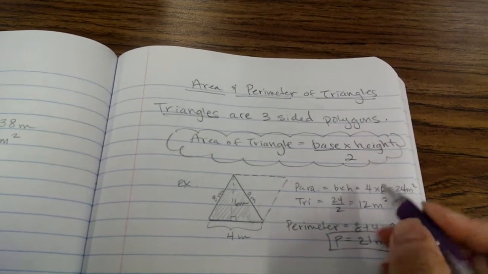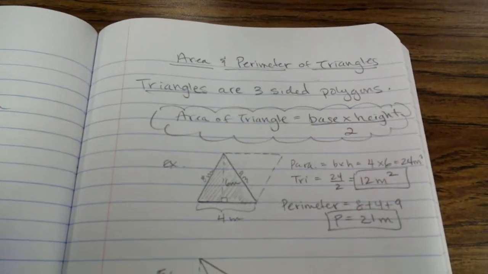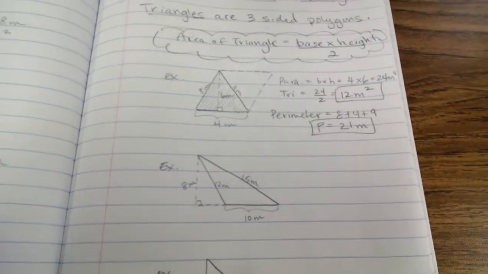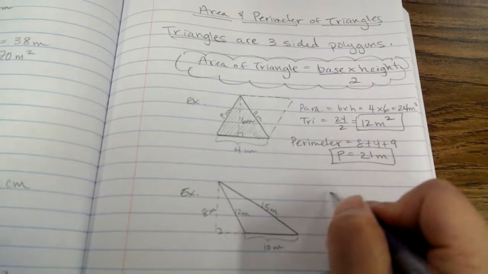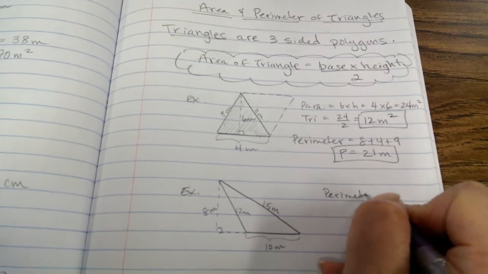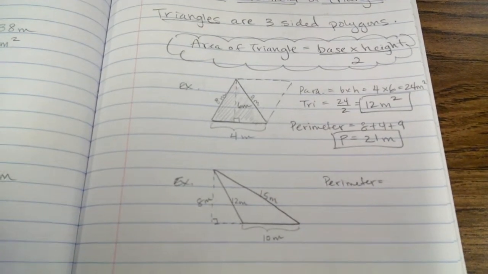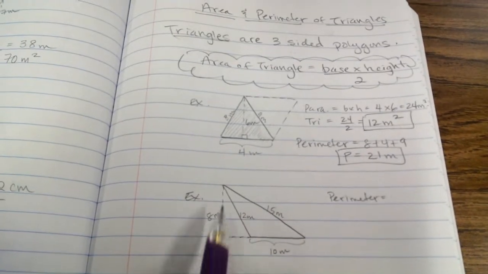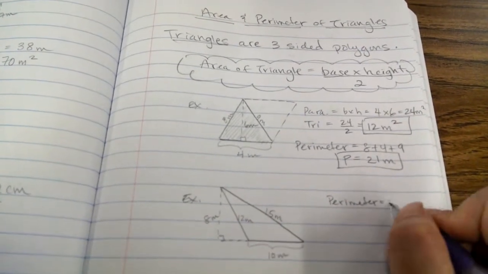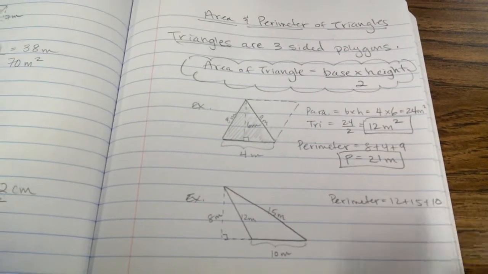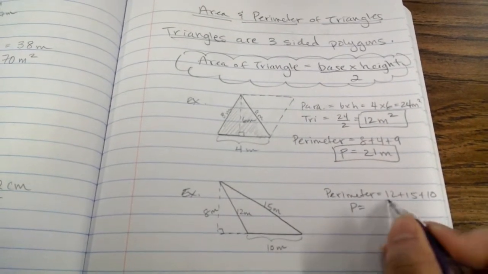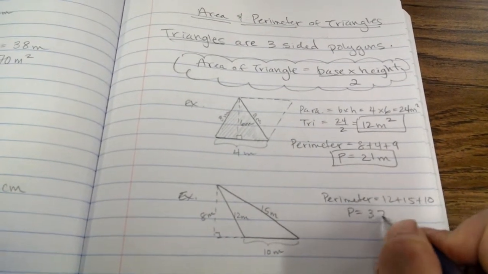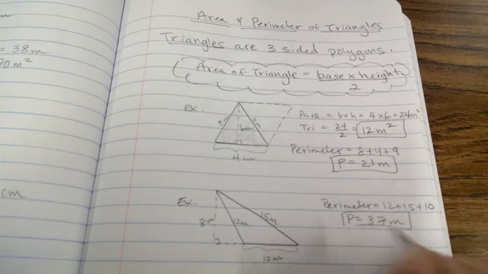So that would be our perimeter, and we had said the area of the triangle is 12 square meters. All right, let's look at this one real quick. Okay, so this time let's find the perimeter real quick because we don't have to double the triangle there to find the perimeter. The perimeter, three sides of the triangle, remember the three solid sides, 10, 15, and 12. 8 is not one of the sides of the triangle, that's why it's dotted. So the perimeter is 12 plus 15 plus 10, and that equals 12 plus 15 is 27. 27 plus 10 is 37. 37 meters is the perimeter.